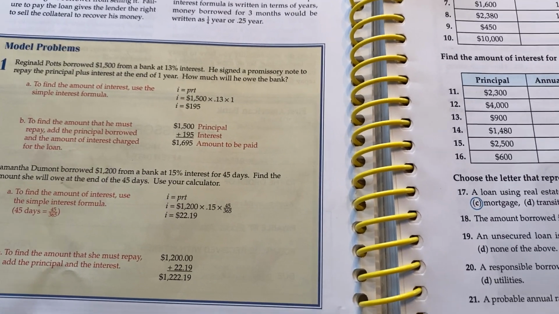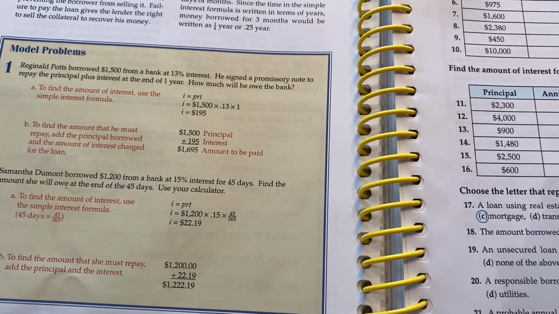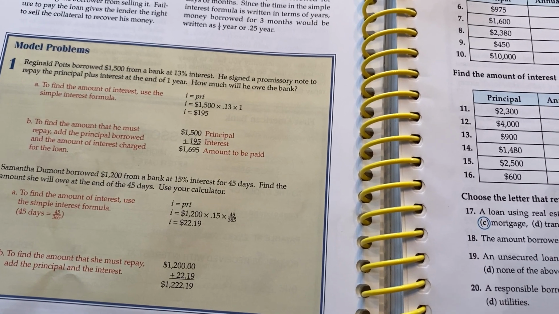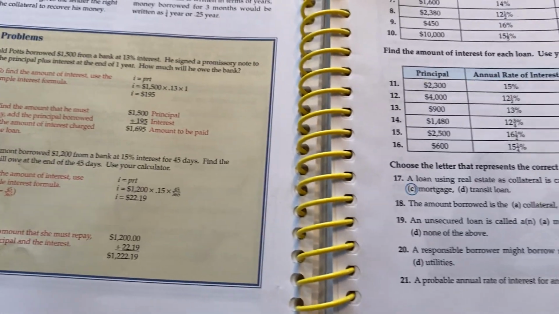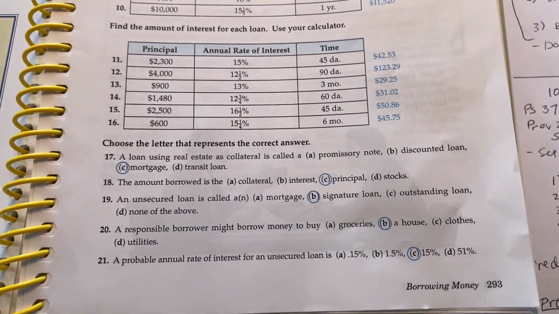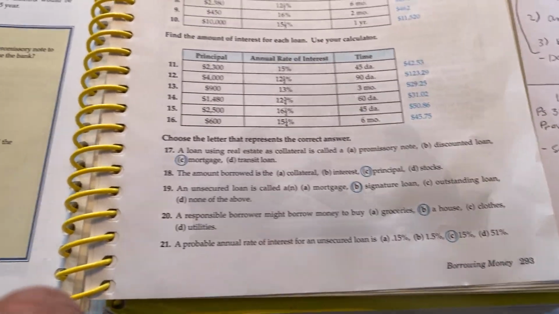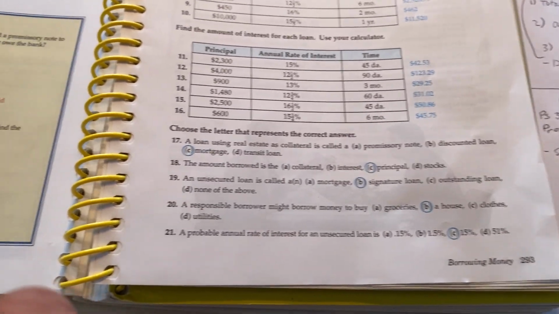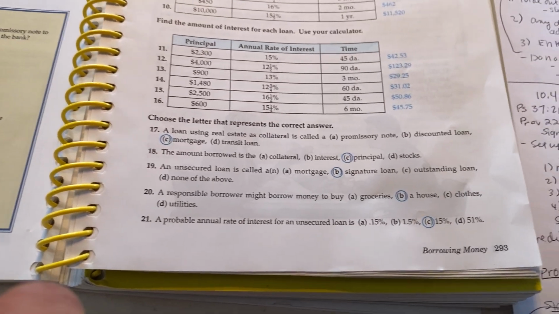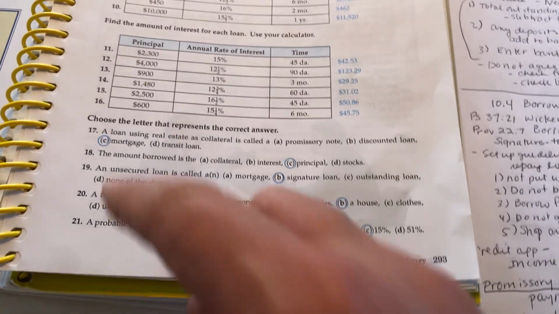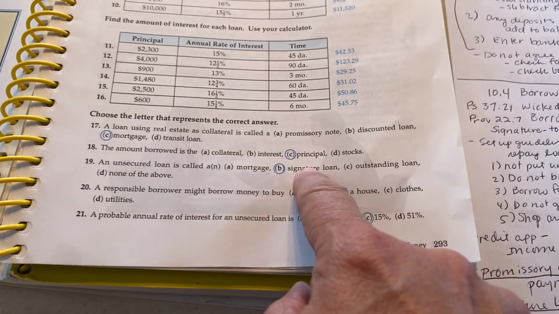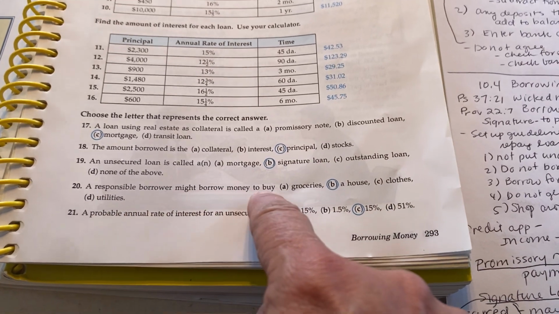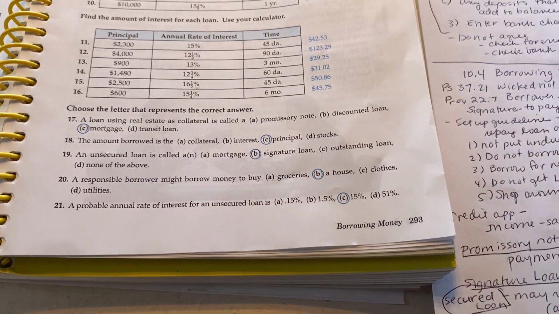A loan using real estate as collateral is called a mortgage loan. Just remember that. The amount borrowed is called the principal. An unsecured loan is called a signature loan. A responsible borrower might borrow money to buy a house.